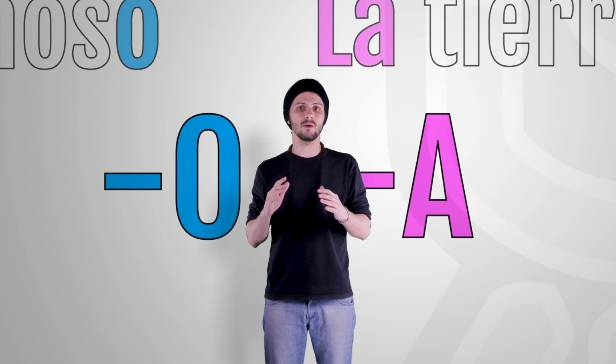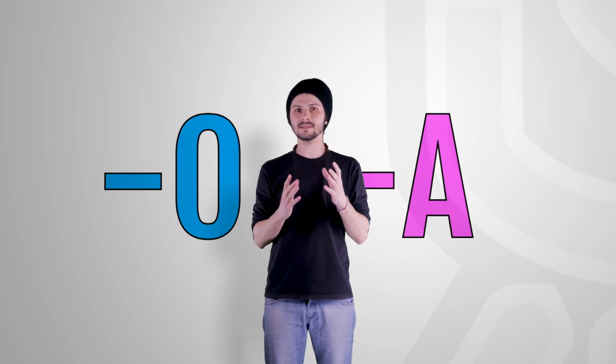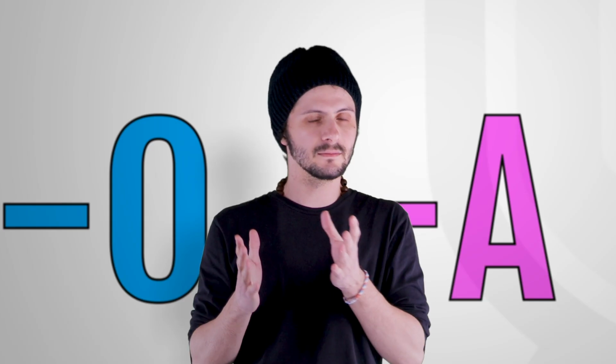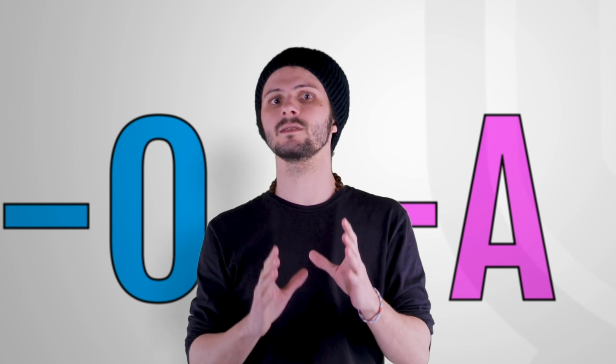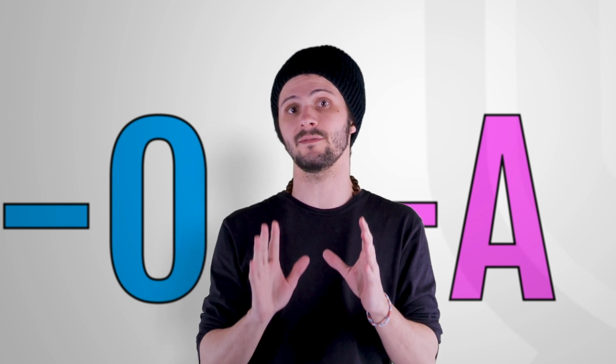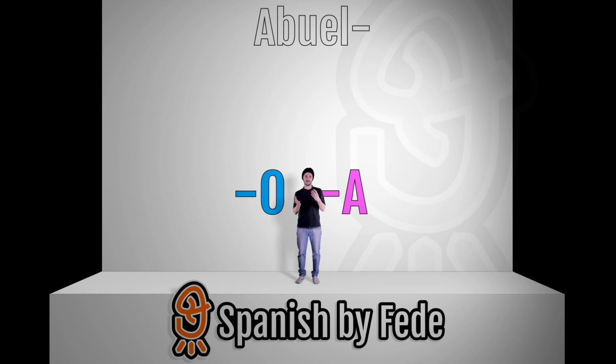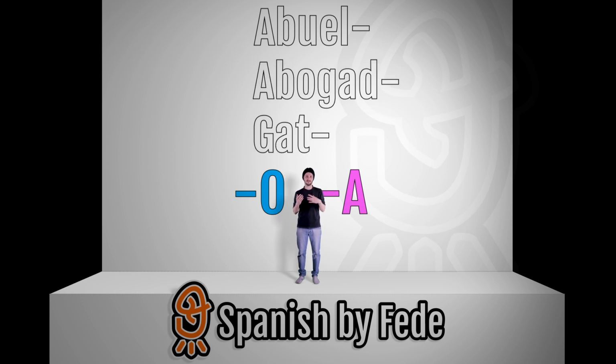You probably also know that with sexed beings, like people or animals, it's quite common to have both versions of the word. El abuelo, la abuela. El abogado, la abogada. El gato, la gata, y así.